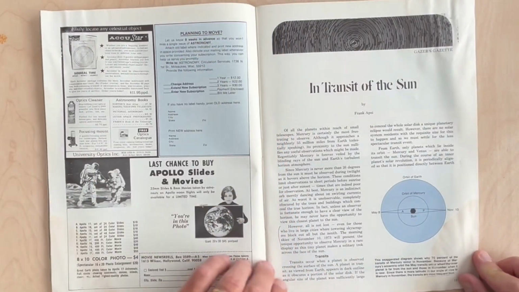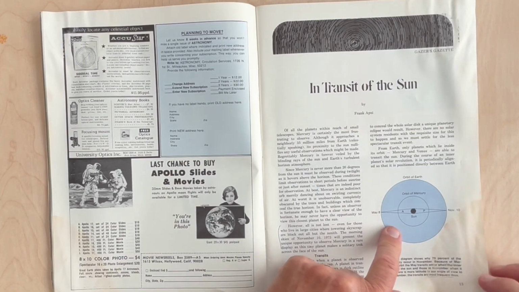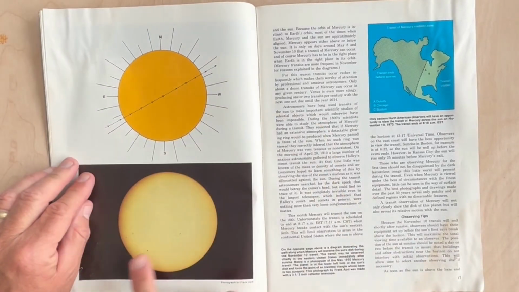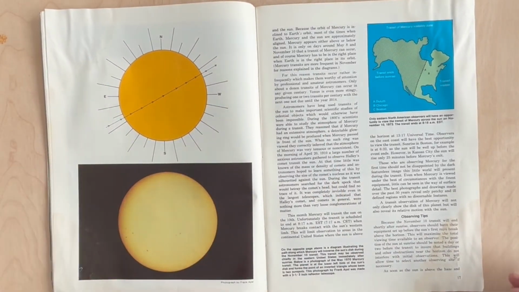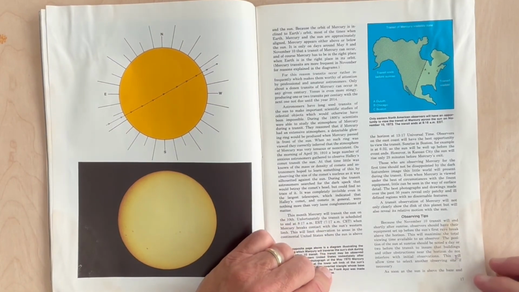Okay, this is the transit of the sun. In November of 73, this magazine probably came out in October, and there was going to be a transit of Mercury across the face of the sun. And these have been measured for the last few hundred years. I think one of the first ones was done by Edmund Halley, if I remember correctly.